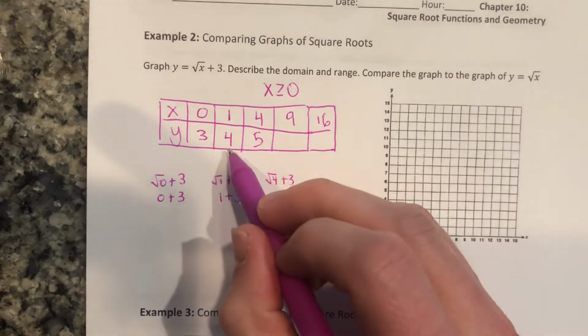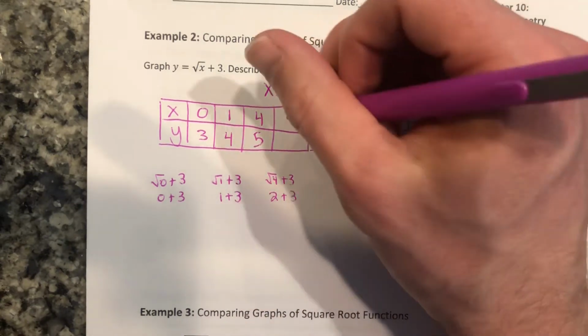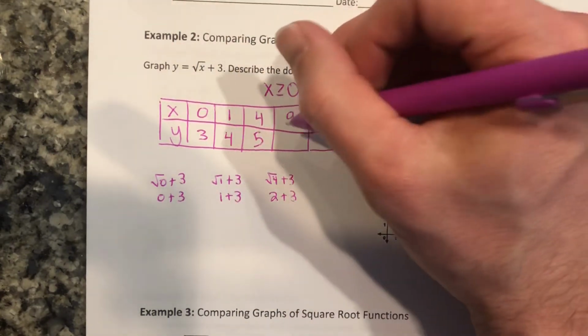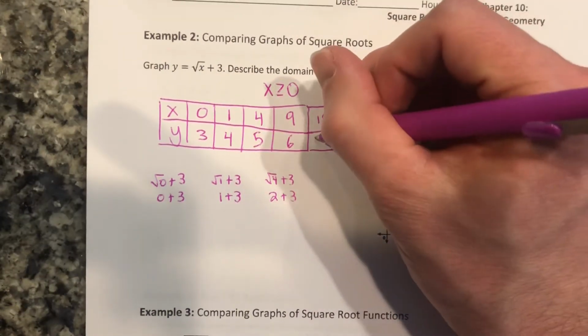And you see the pattern here, it's going up by 1s. I'd always double check, put it in, just to make sure you went up by the right numbers. But if you took the square root of 9, that's 3. 3 plus 3 is 6. Square root of 16 is 4. 4 plus 3 is 7.